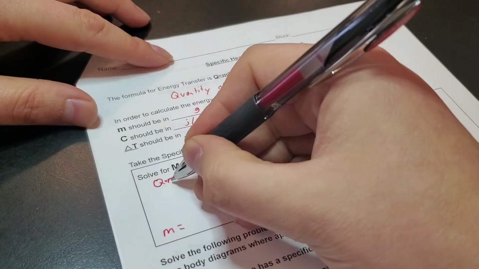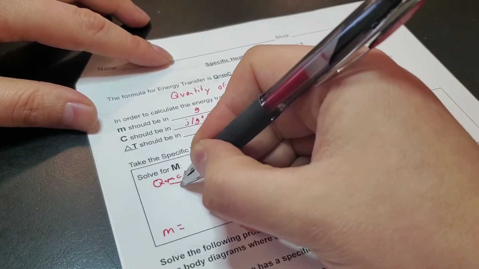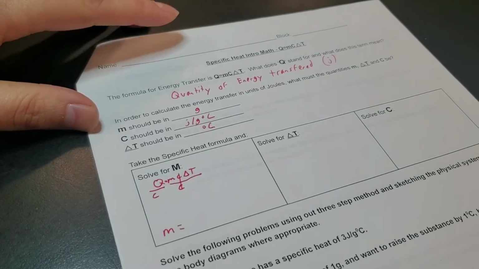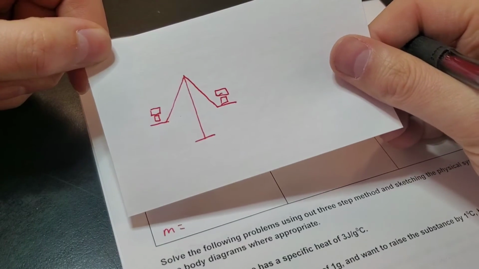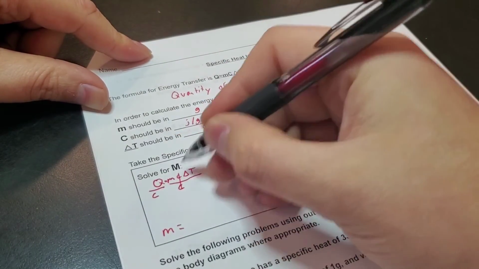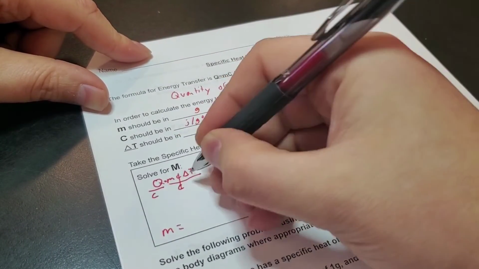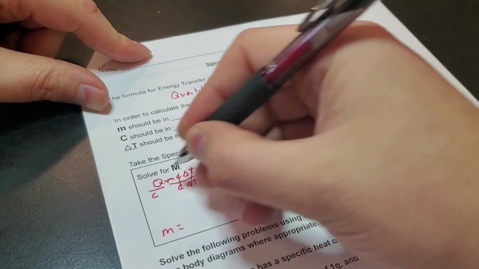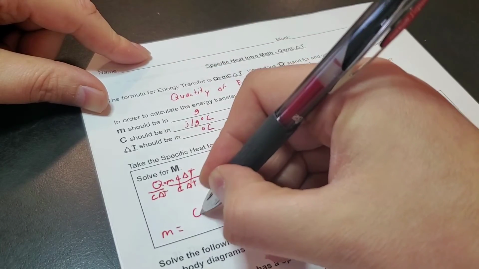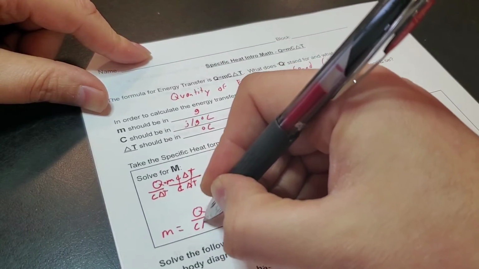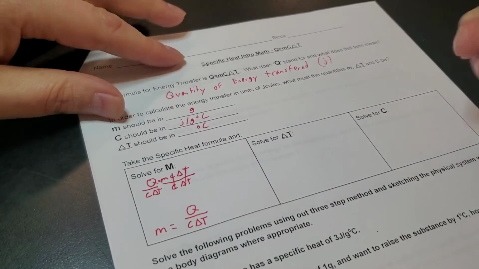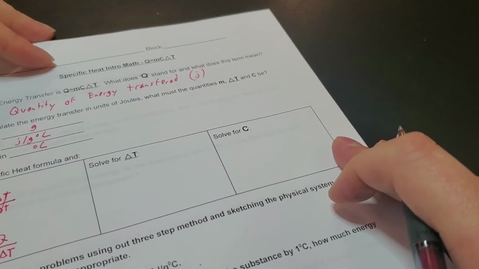I'm multiplying everything, so divide by c. It's the balance: I did something to this side, I have to do it to the other side. Delta T is one unit, so we treat that together. Divide by delta T. M is now equal to Q over c delta T.